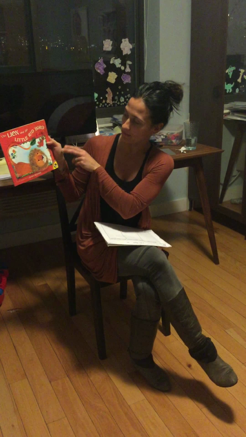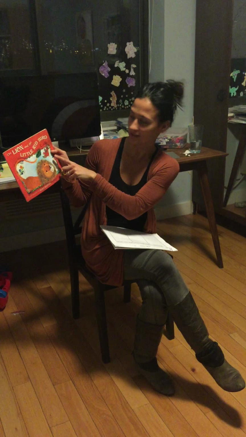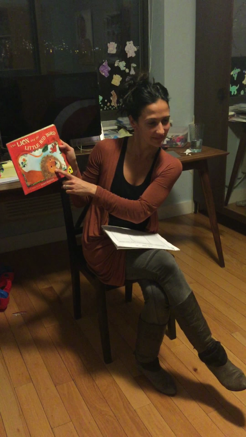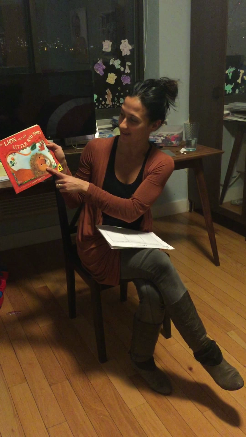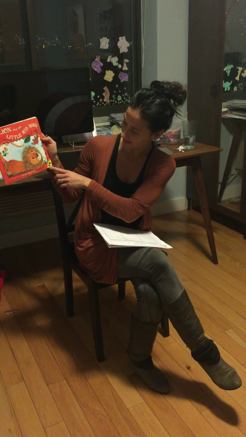Okay, and we have two characters in the book. Can you tell me what these two characters are? A little red bird. Right, and a lion. A lion with a green tail. Yeah, that's right, it is green.